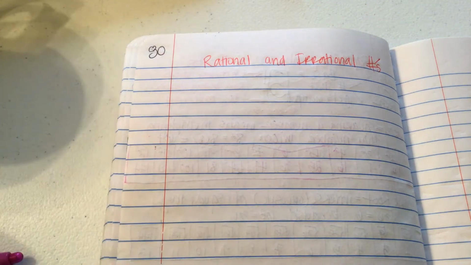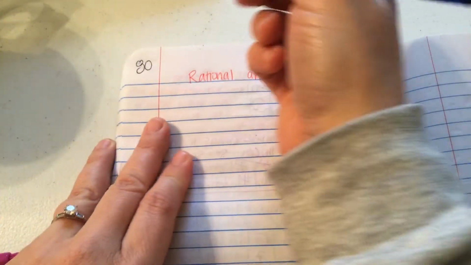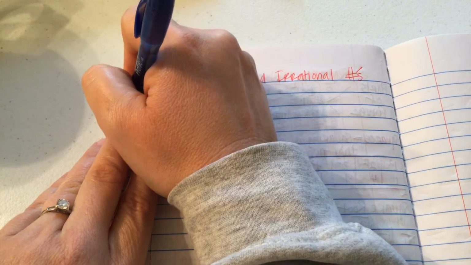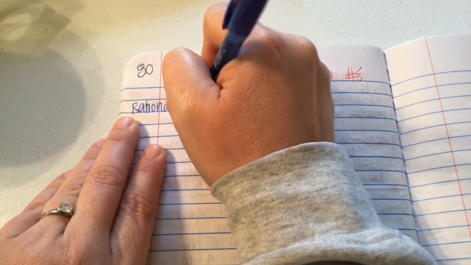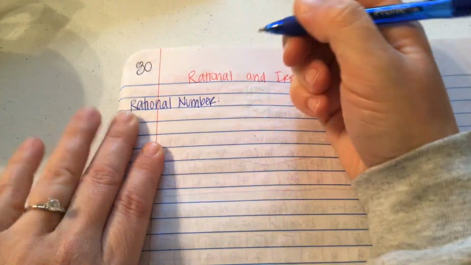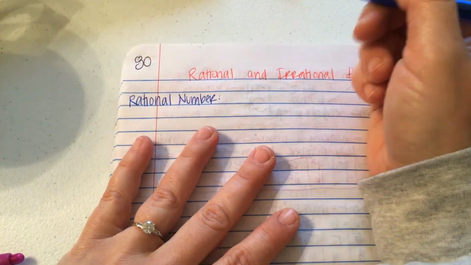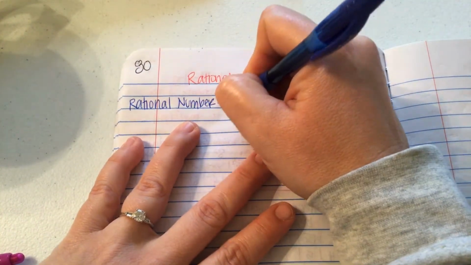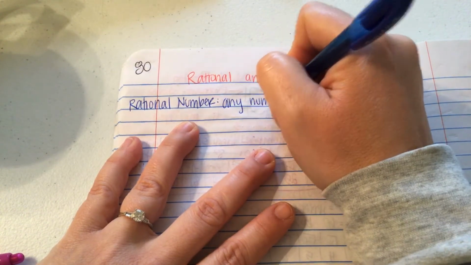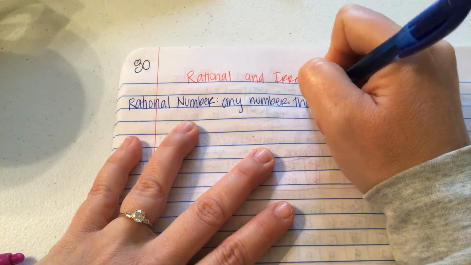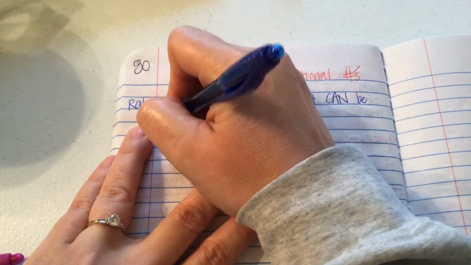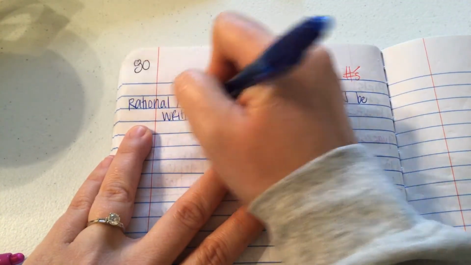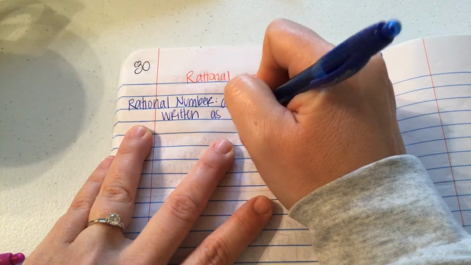And so let's define a rational number. A rational number is any number that can be written as a fraction.